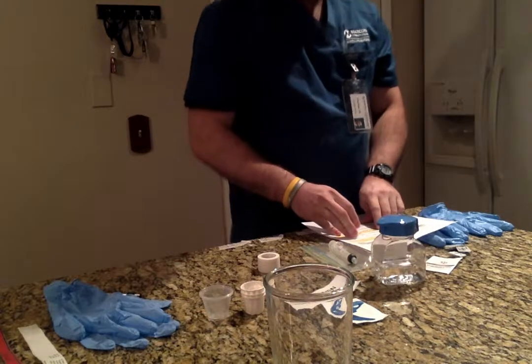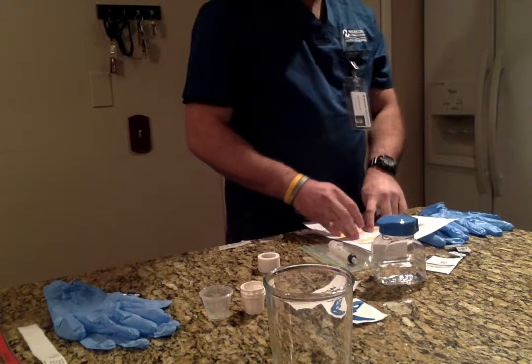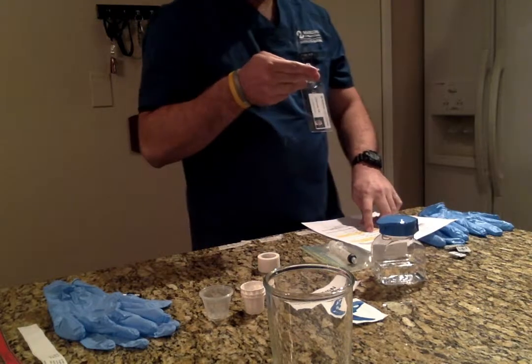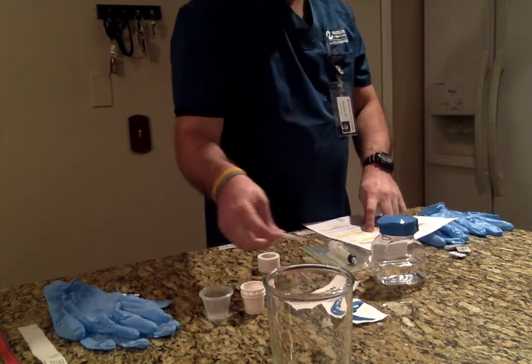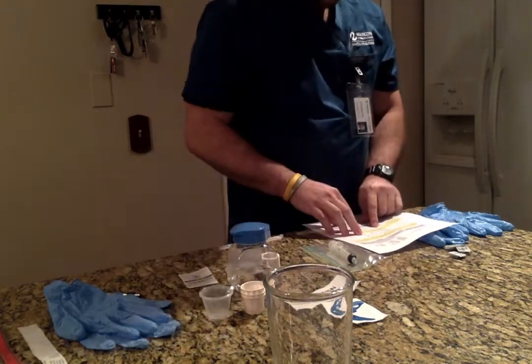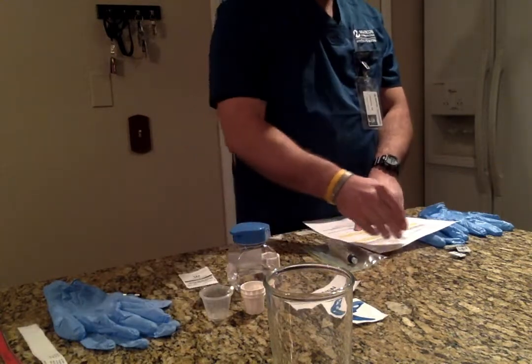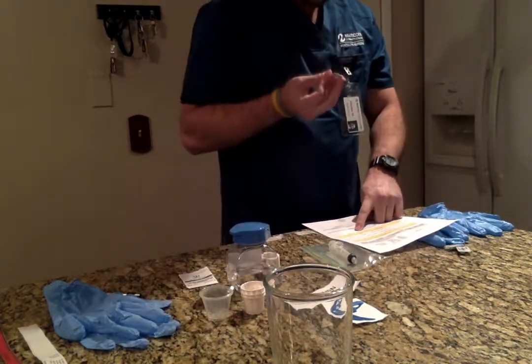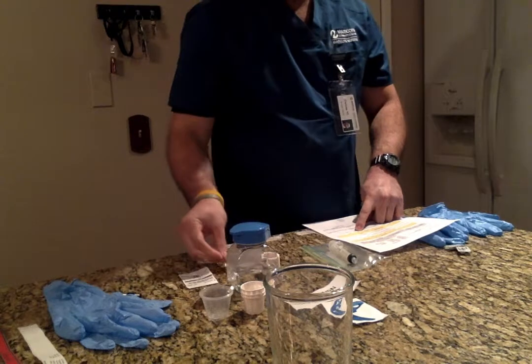Nitro patch, 0.4 milligrams, transdermal daily. Nitro patch, 0.4 milligrams, and it is not expired. And then I got Lasix, 20 milligrams, PO BID at 0900. Lasix, 20 milligrams, and it is not expired.